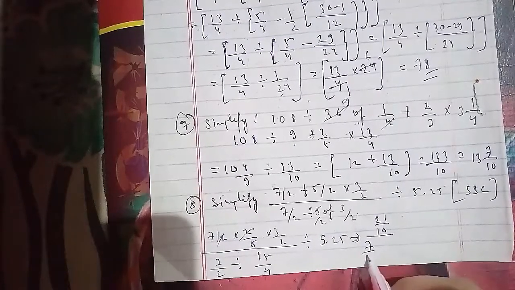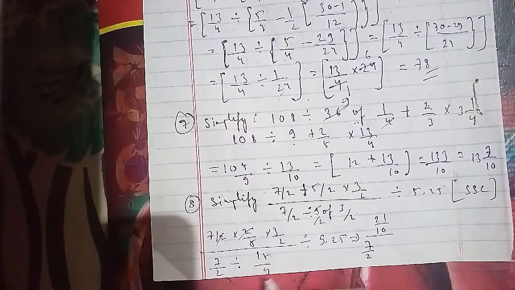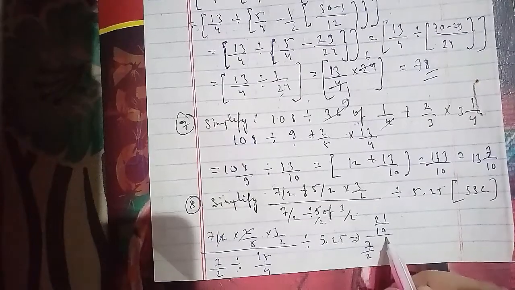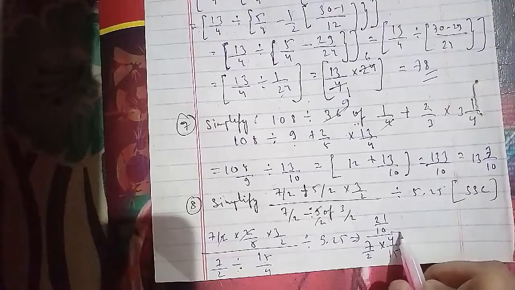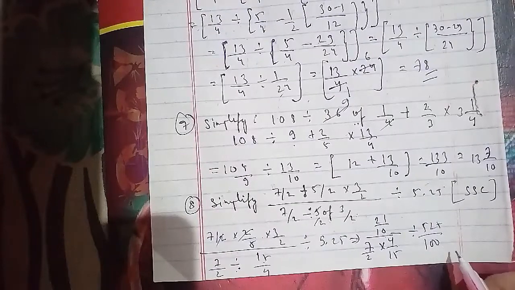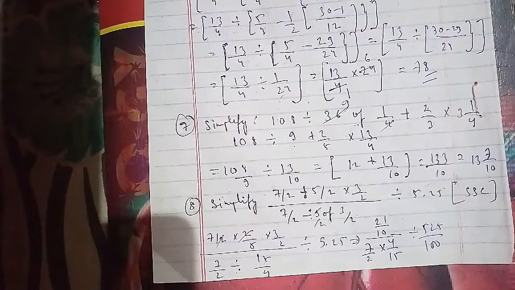upon 7 by 2. This division sign will just reverse, so it becomes multiply here, so that is multiply 4 upon 15, and that is divided by 5.25. We have a decimal; to remove the decimal, we will add 2 zeros in the denominator as well. Okay, now we will go ahead and solve it further.